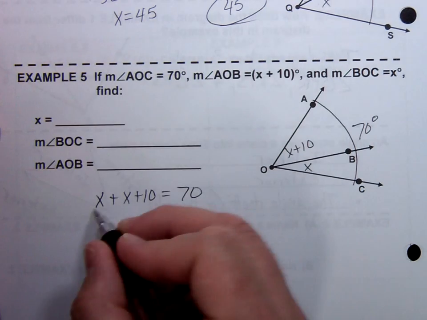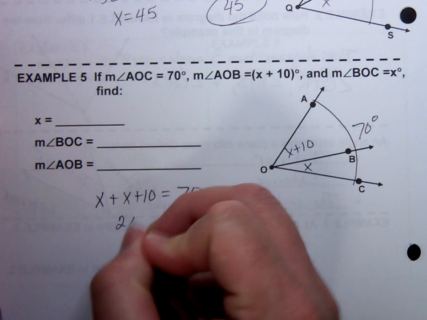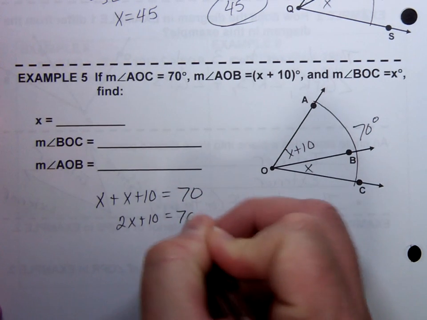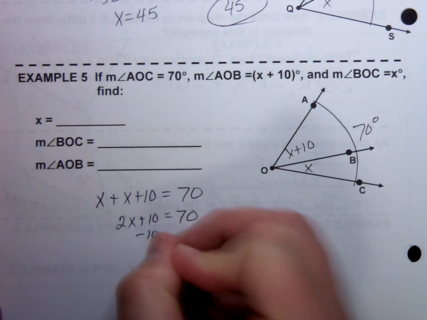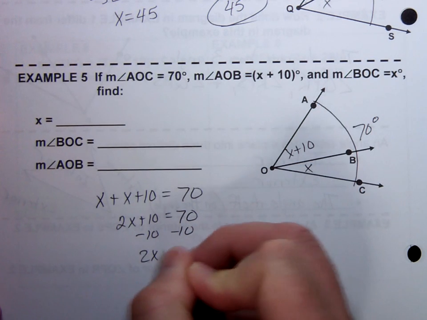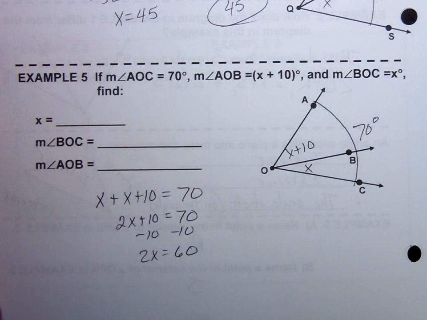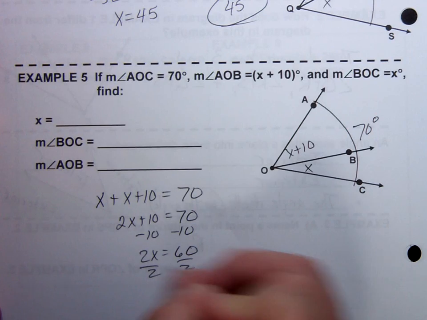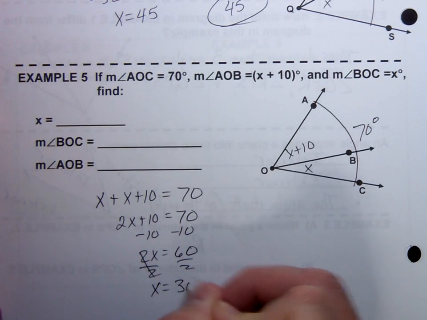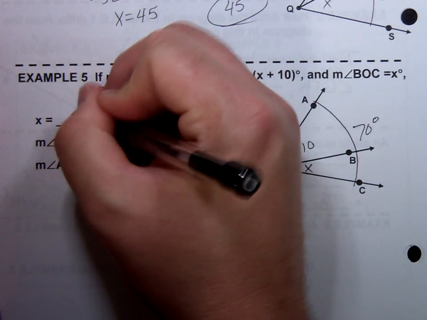So combine like terms, you've got two x's. Subtract the 10. Divide off the 2. Alright, so we find out x is 30.